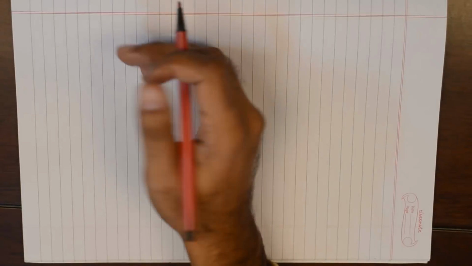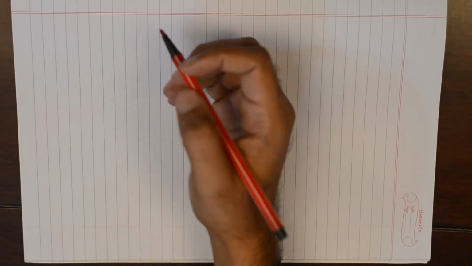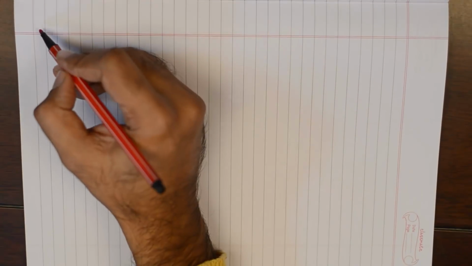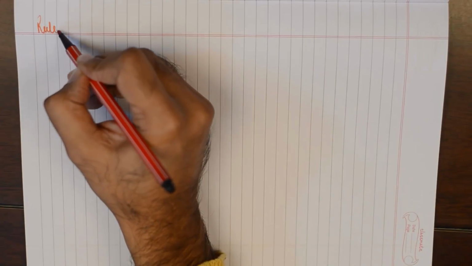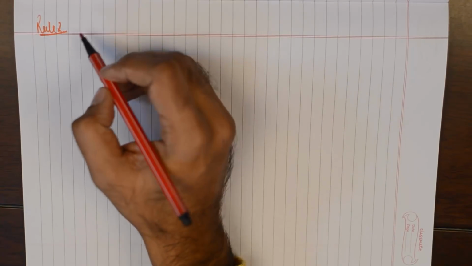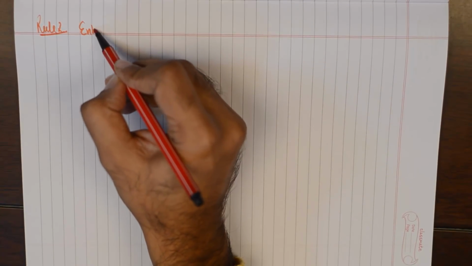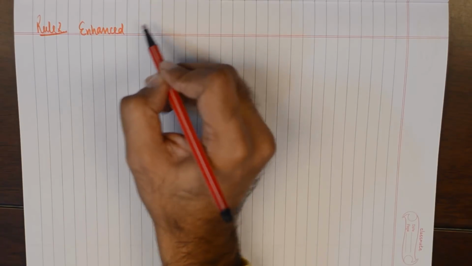The second thing that this complementary dipole slot antenna achieves is the enhanced impedance, which can be stated as rule number 2.